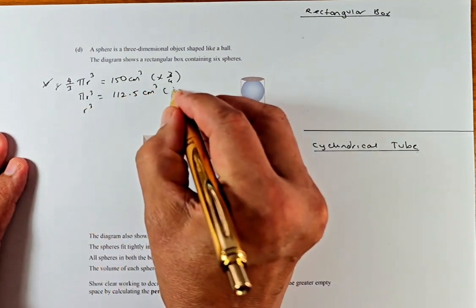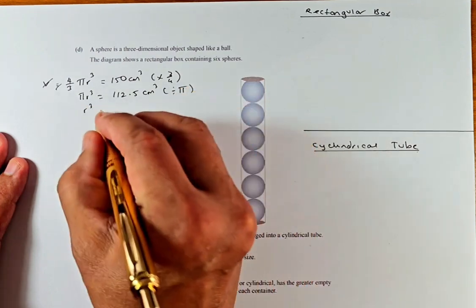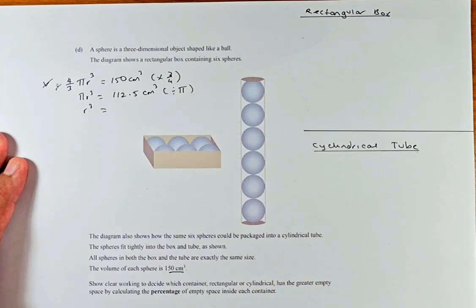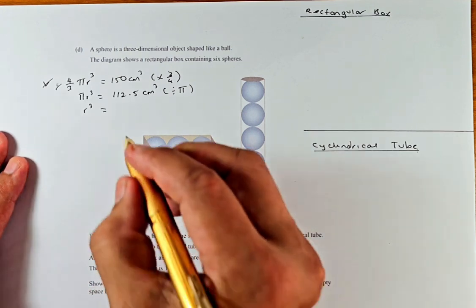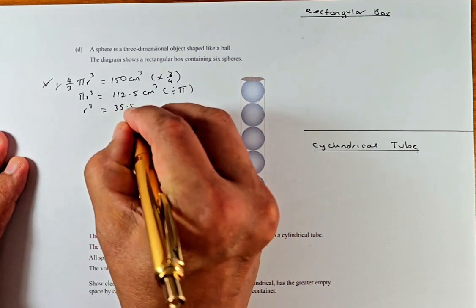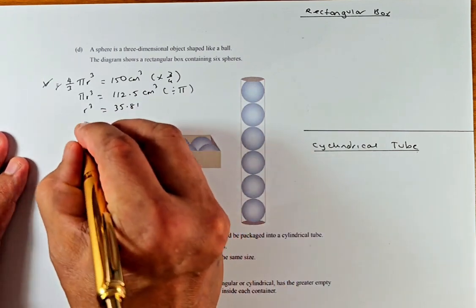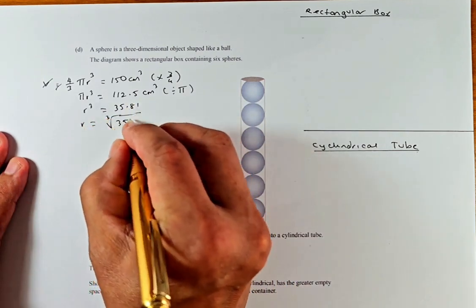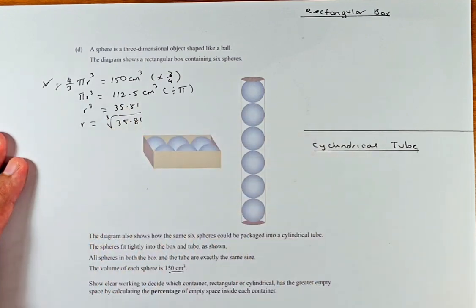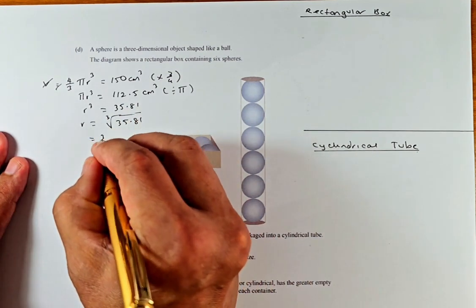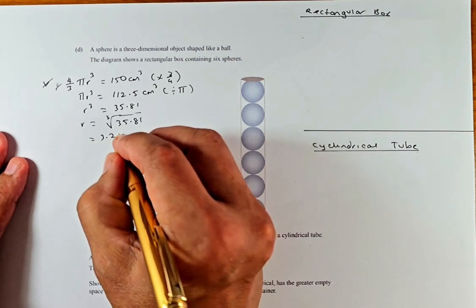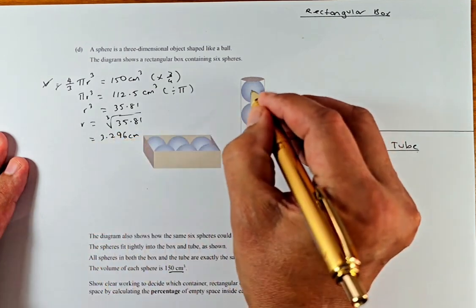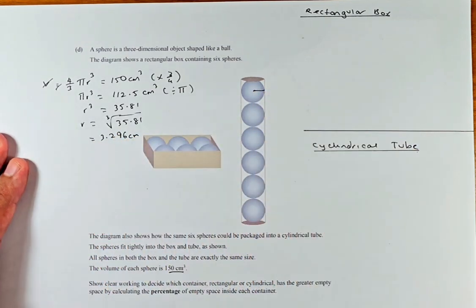To get your radius, we need to divide by pi on both sides. When you divide 112.5 by pi on the calculator, the answer is 35.81. And last but not least, you need to take the cube root. r equals the cube root of 35.81. Put it in your calculator and the answer is 3.296 cm. So the radius of one sphere is 3.296.